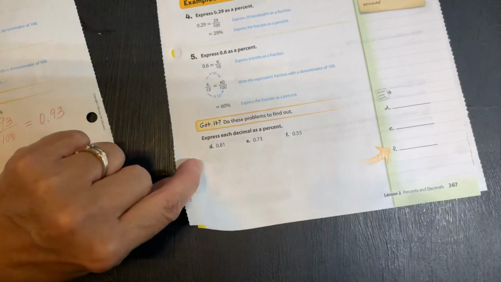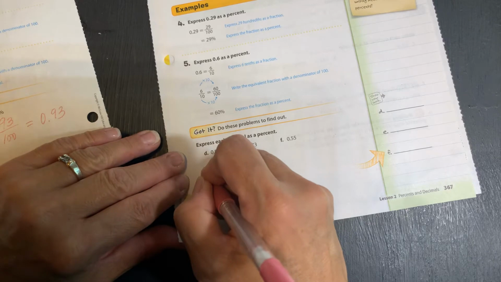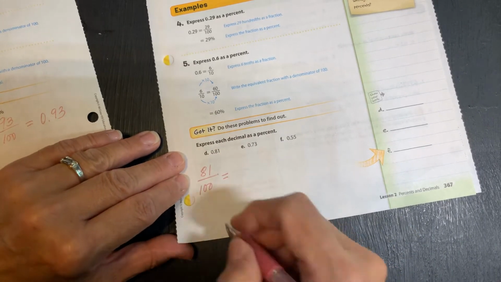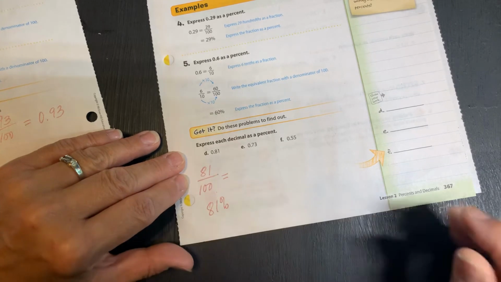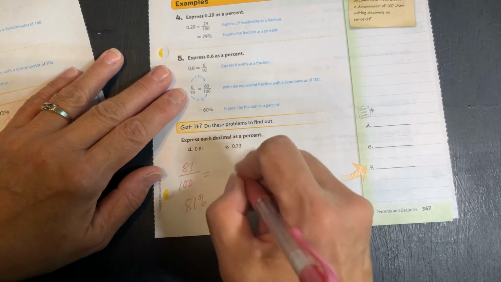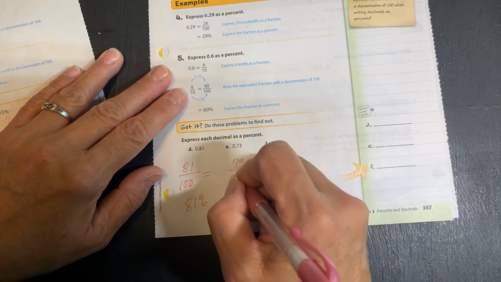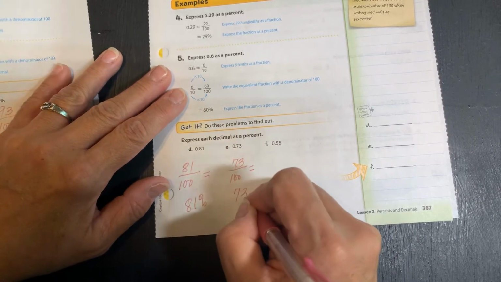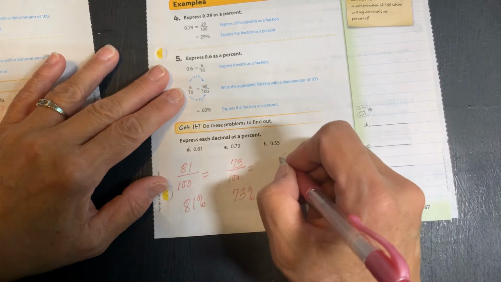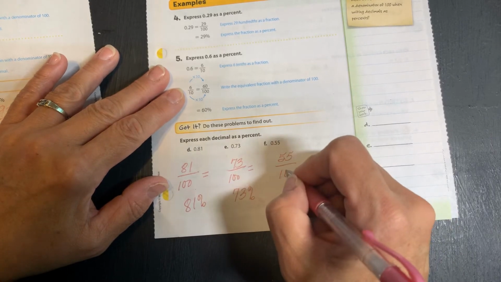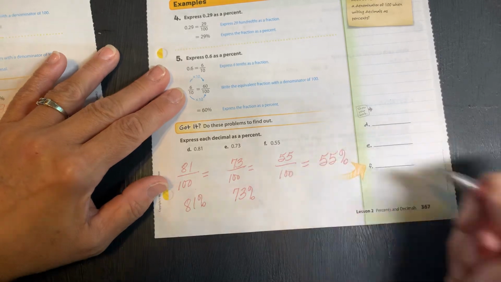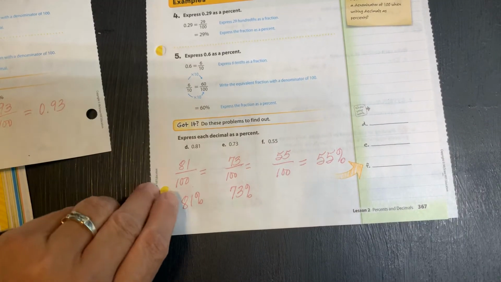Down here, we would have 81 hundredths, so that's 81 over 100, which would give us 81%, because our denominator is 100. And the 73 hundredths would be 73 over 100, which would give us 73%. And then the 55 hundredths would be 55 over 100, and that would give us 55%. Hope that's very helpful for you.